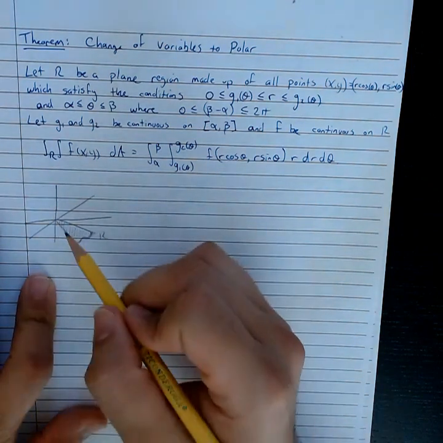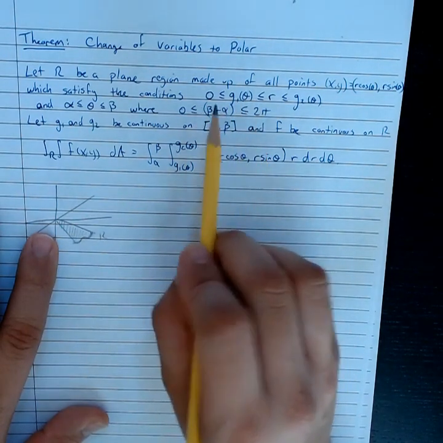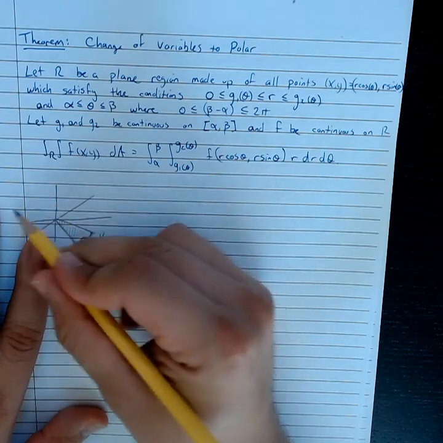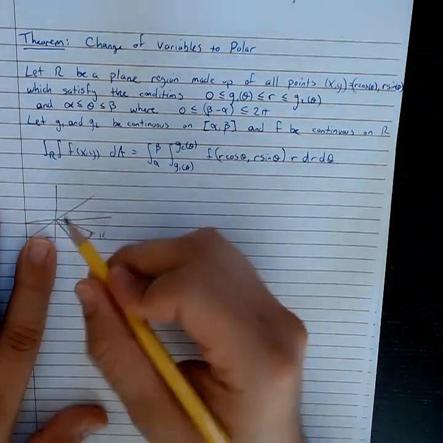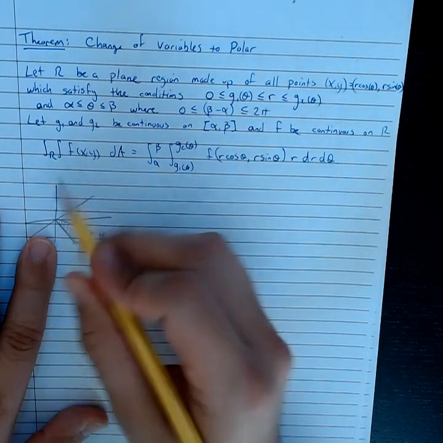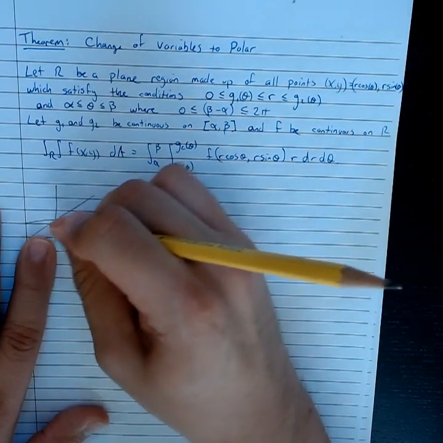Right? And here we have another lower function which bounds the minimum value of r. Notice that must be positive. Or in other words, it can go all the way back to the origin, but no further back. No having negative radii. It doesn't have to go back to the origin, though. Notice it's greater than or equal to 0. So if we wanted, we could even have something that looks like this. It wouldn't have to go all the way back to the origin.